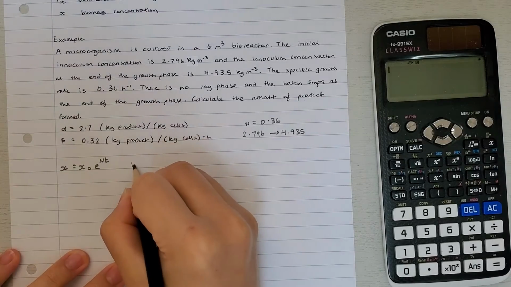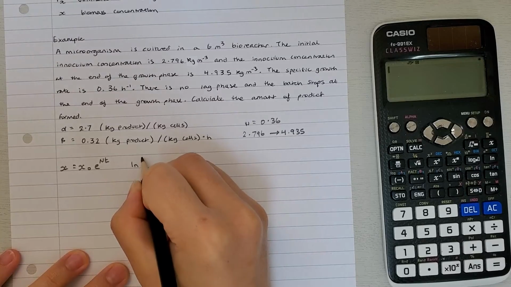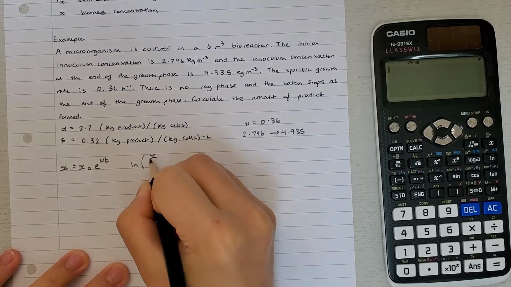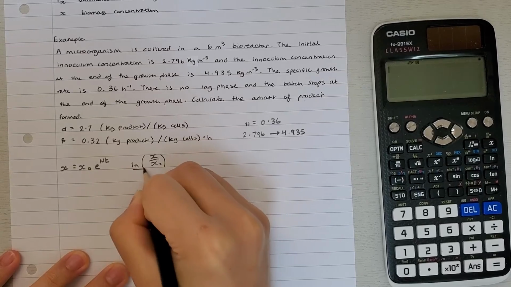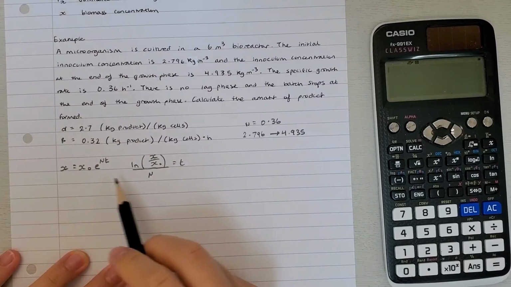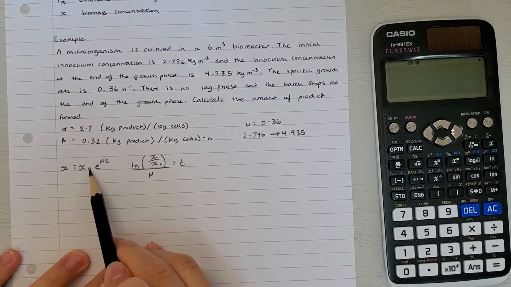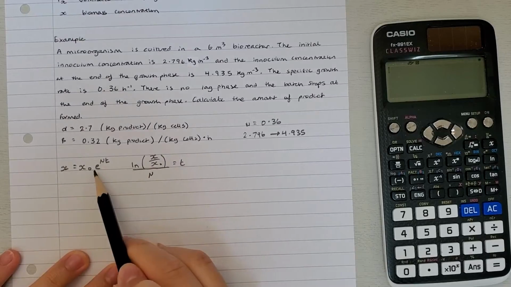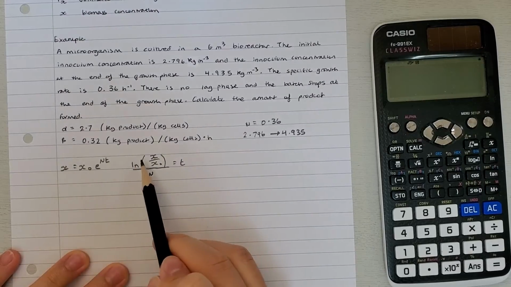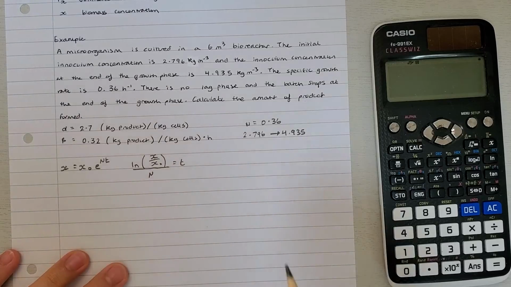To find t, we need to use the natural logarithm. I've just rearranged it: if you divide both sides by the initial, then take the natural logarithm of both sides and then divide by the specific growth rate, we can get t by itself.